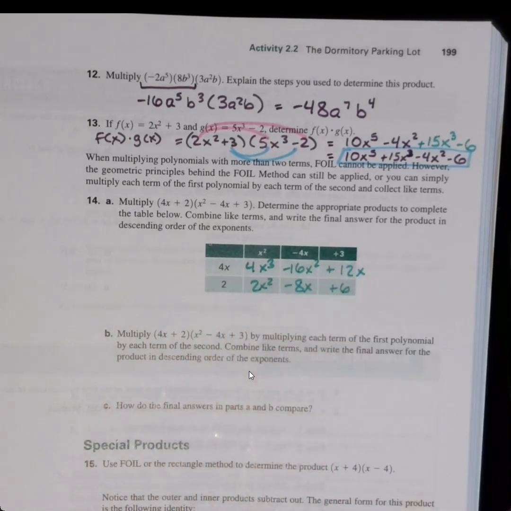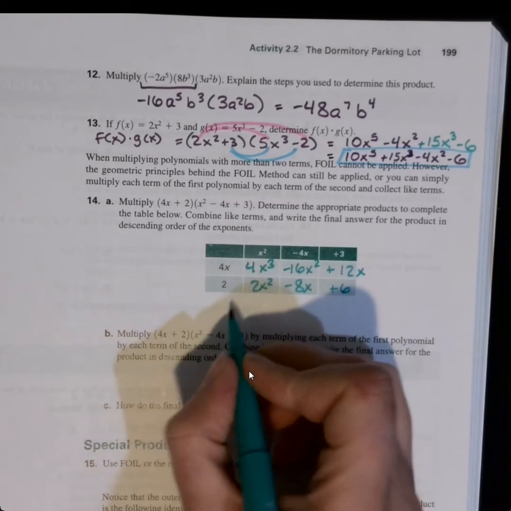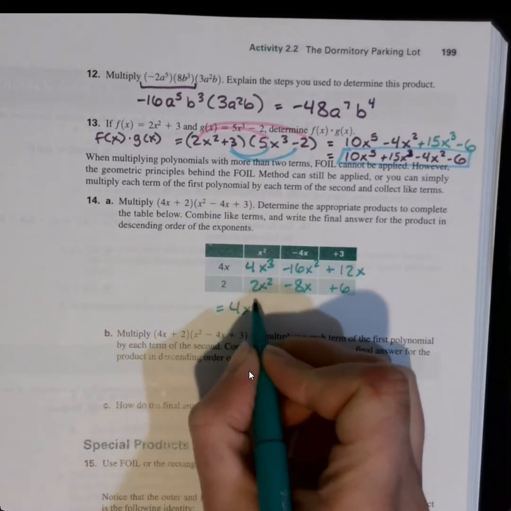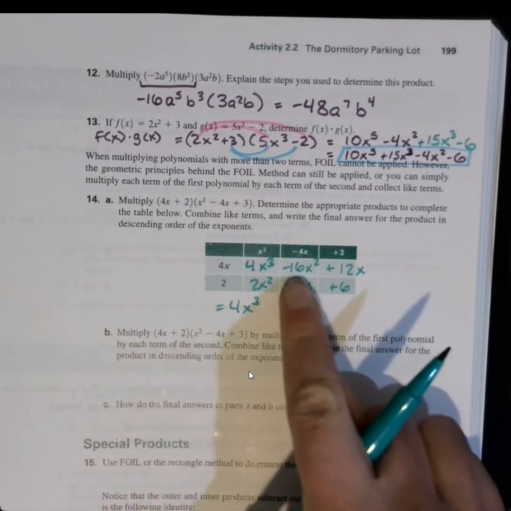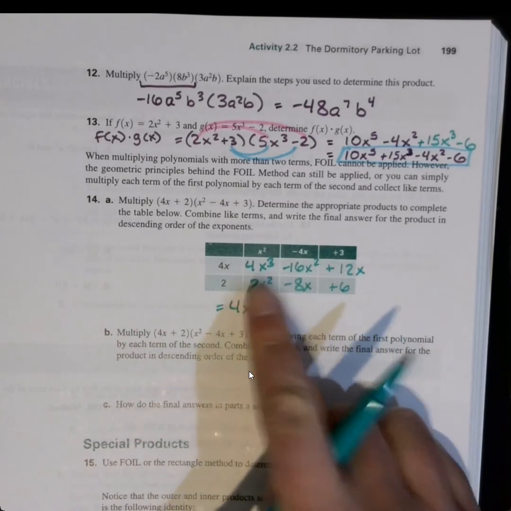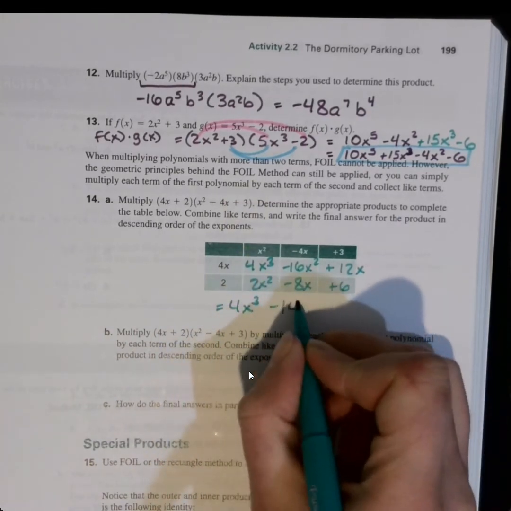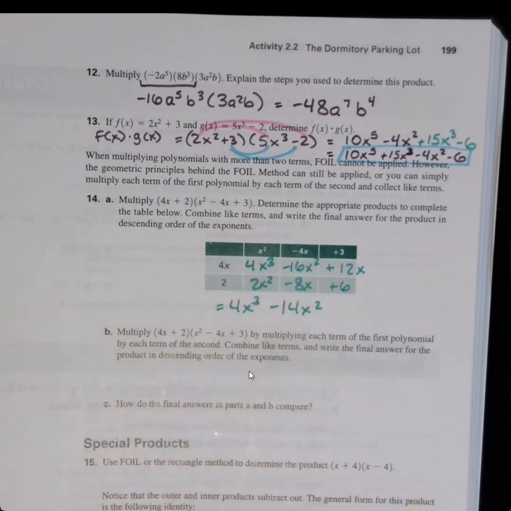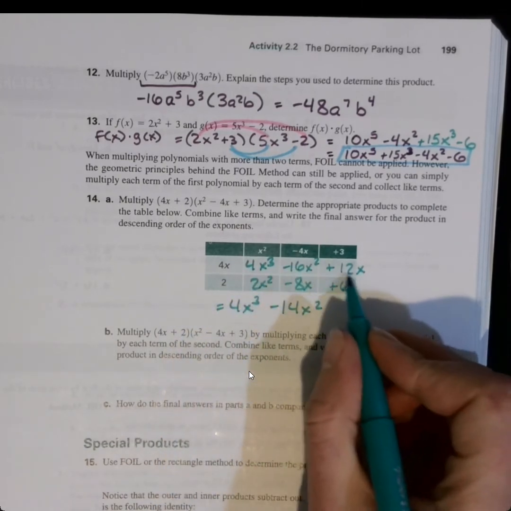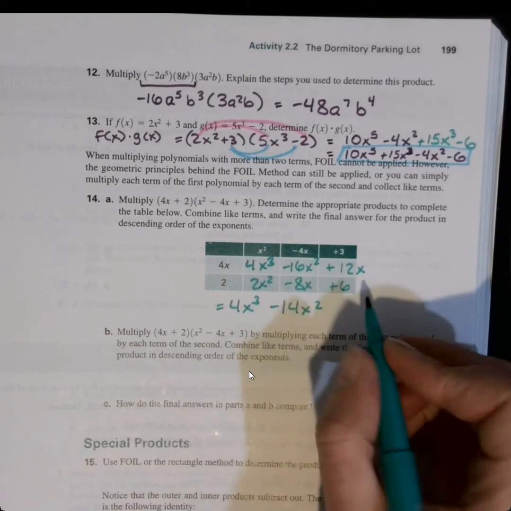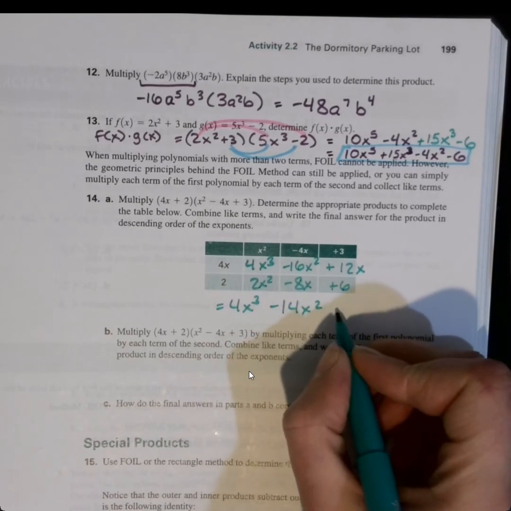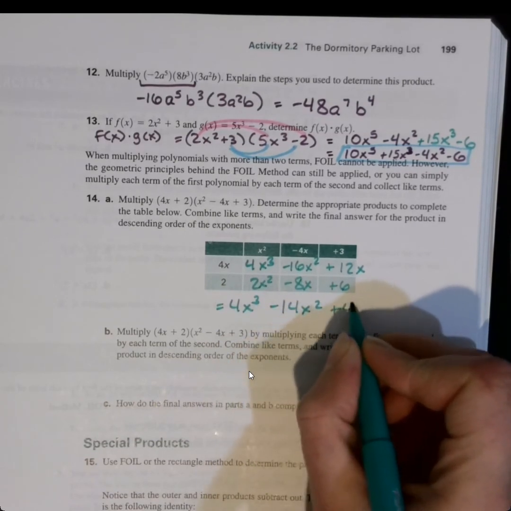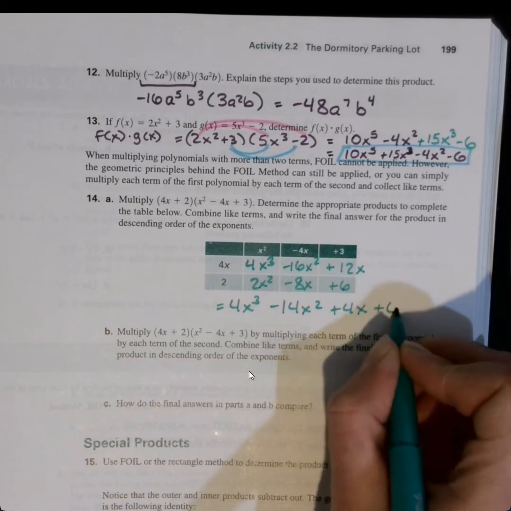Then add up all of the like terms. So I'm going to have 4x cubed. There's no other x cubes. Negative 16x squared and 2x squared. That's going to be negative 14x squared. The 2 is positive. The 16 is negative. Then I'll have positive 12x and a negative 8x. That's going to be a positive 4x, and then the positive 6 at the end.